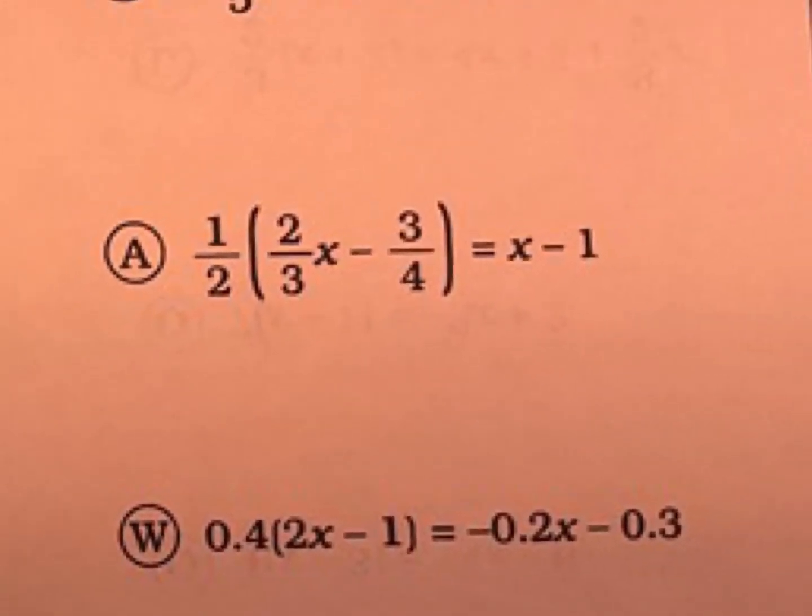All right, this one, they're doing the same thing. I could teach you a different technique where you just multiply by 2 at the beginning to get rid of this at the very beginning, but let's go ahead and just do this. 1/2 times 2/3 is 2/6 x. You just do top times top, bottom times bottom. And 1/2 of 3/4 is minus 3/8 equals x minus 1.